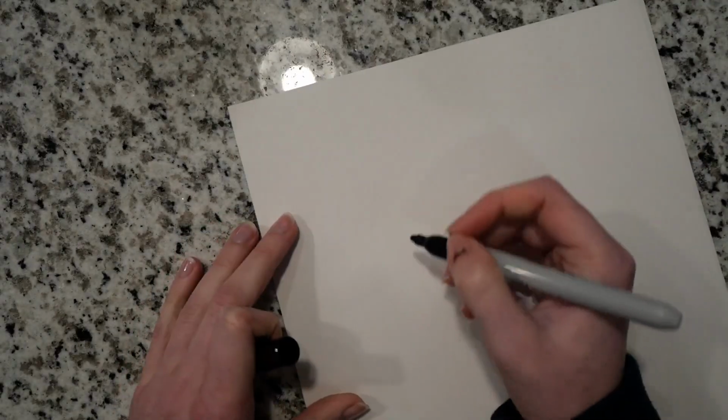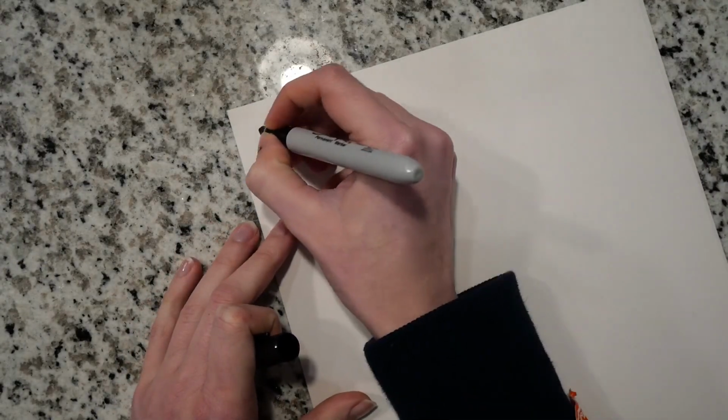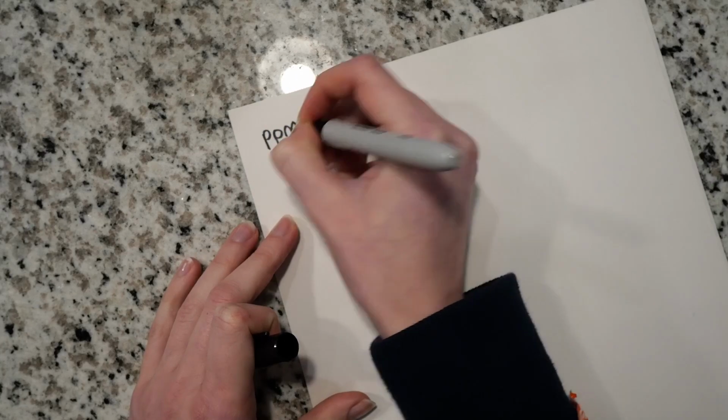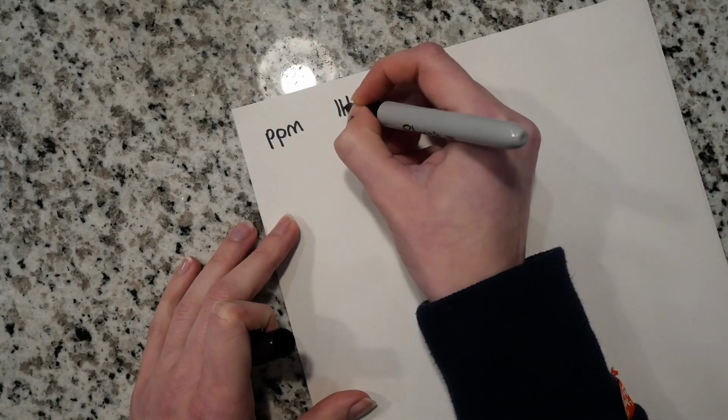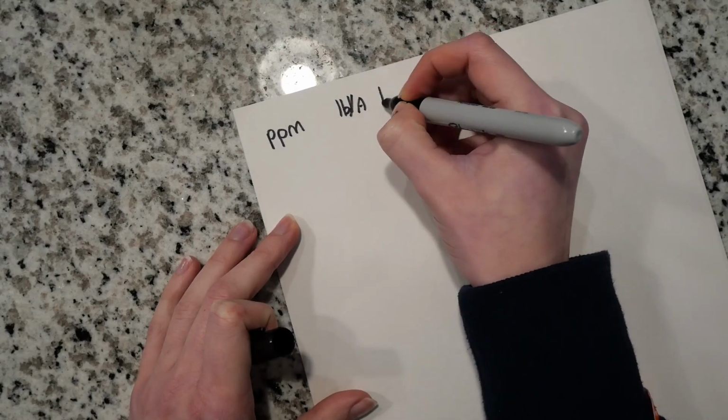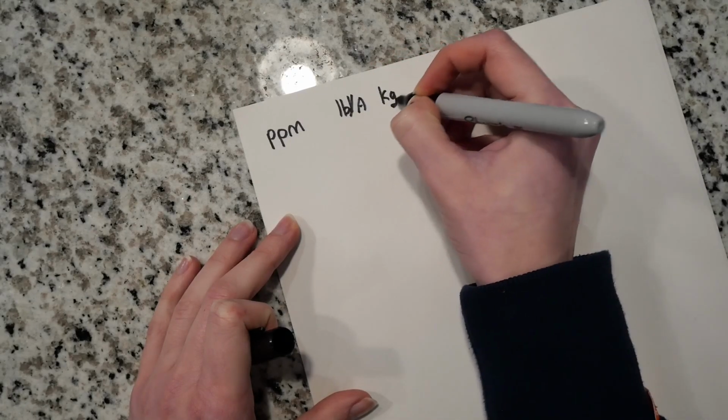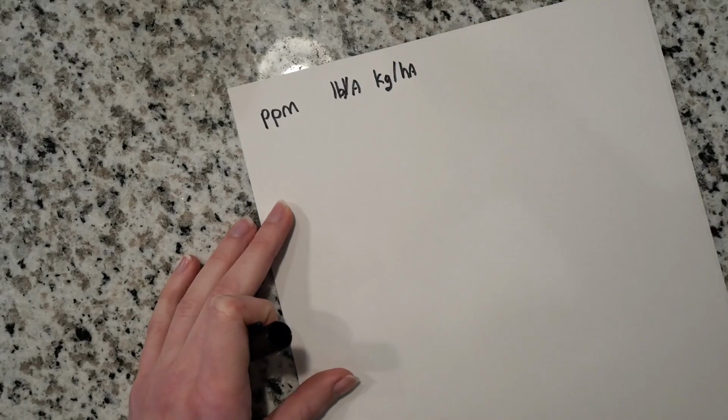Okay, so the big question here is why we need unit conversions for fertilizer calculations. And there's a lot of answers there. However, the main issue is that fertilizer requirements for individual plants are typically in parts per million, ppm, or field requirements are in, say, pounds per acre or kilograms per hectare.